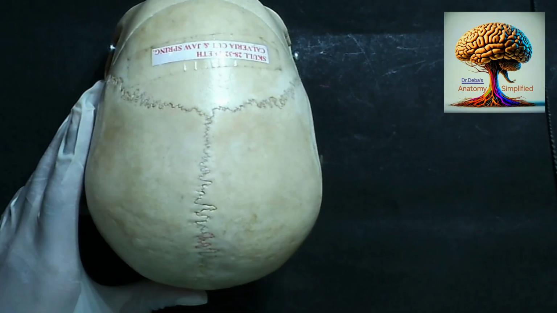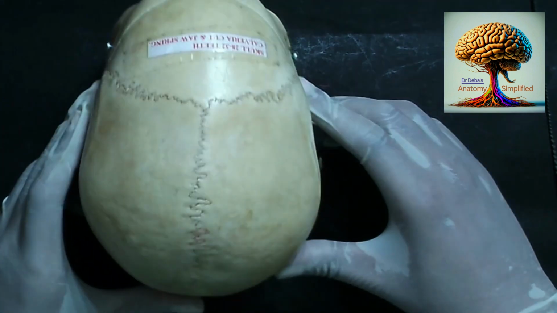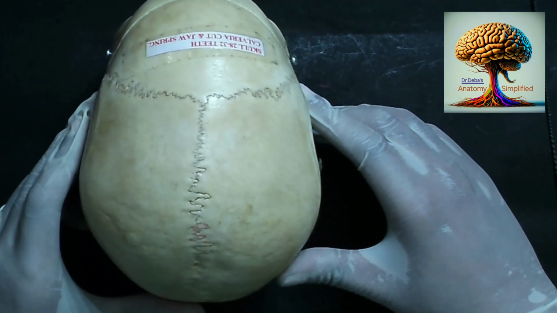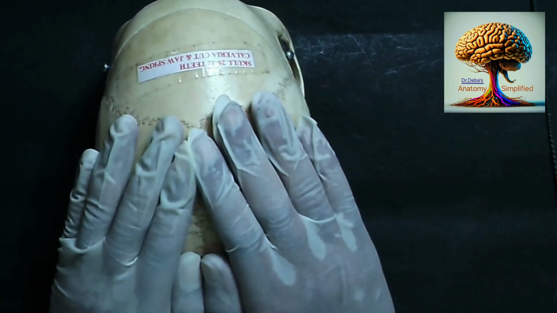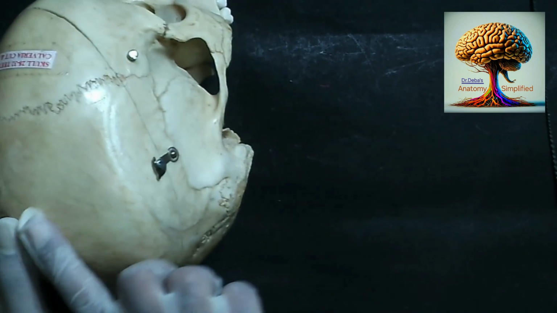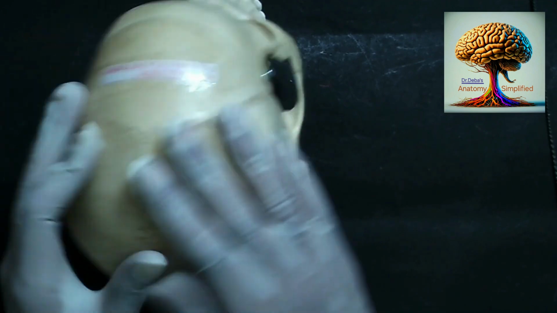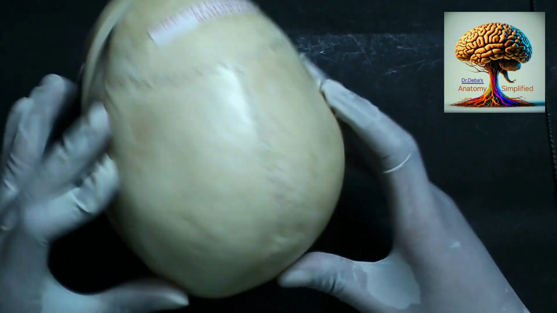Today we will be discussing the parietal bones. So let's start our demo on parietal bones. When we look at the skull from the superior view, we can see a pair of bones forming the roof as well as most of the lateral part of the skull. This pair of bones is known as the parietal bone.